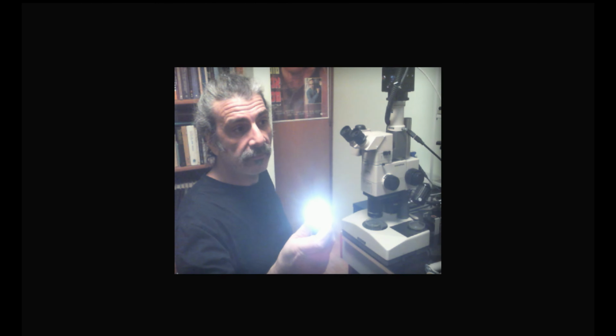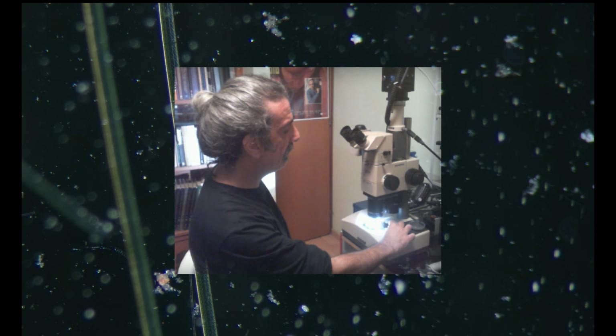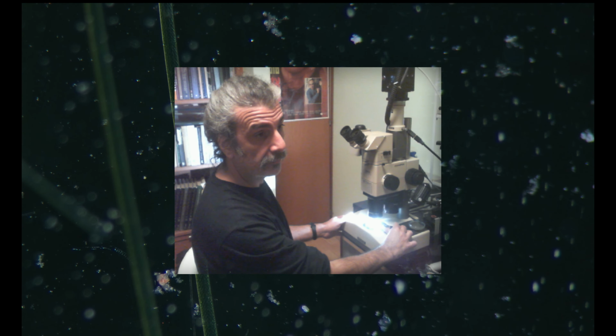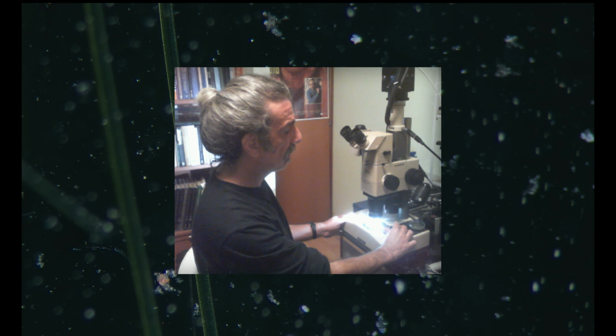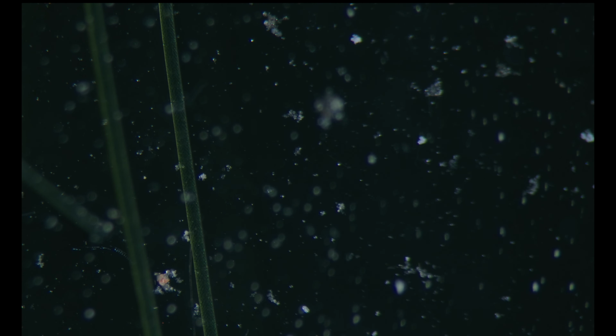We need a powerful one, but those are quite cheap these days. And as you can see, the base is turned off now. And I'll switch back to the stereo view.